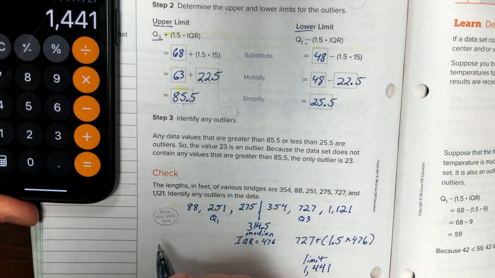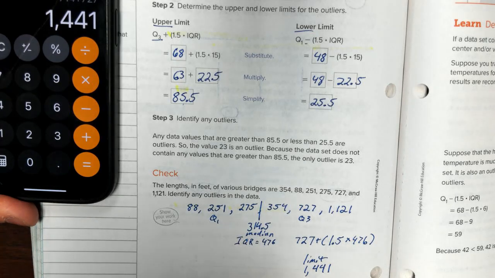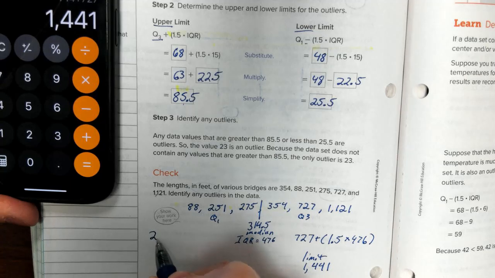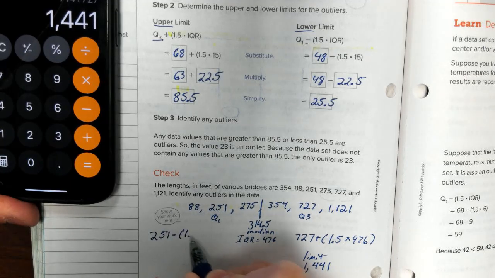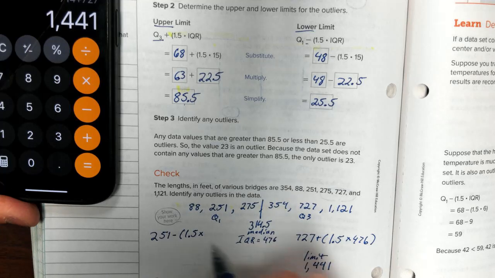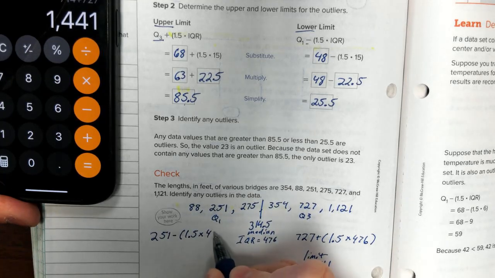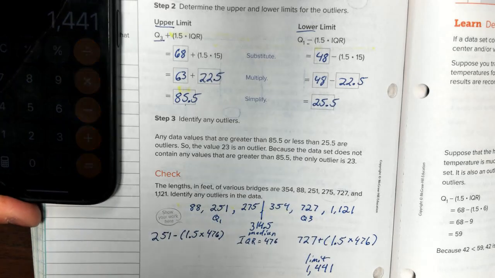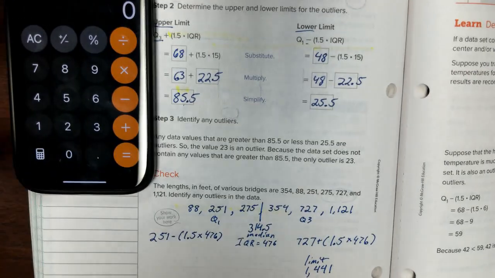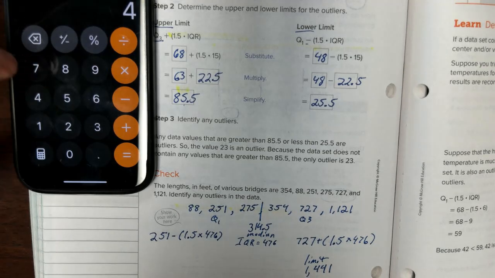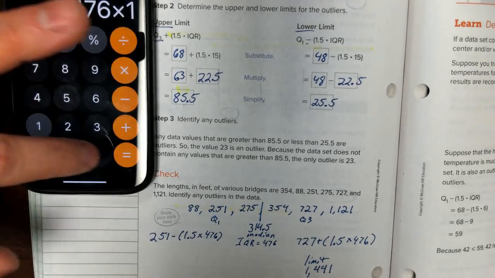Okay, we're going to do Q1 minus 1.5 times the IQR. So we're going to do 251 minus 1.5 times the IQR of 476. Okay, so we're going to do 476 times 1.5.